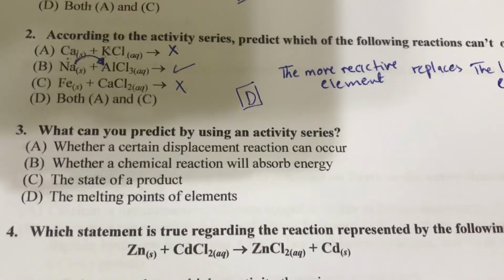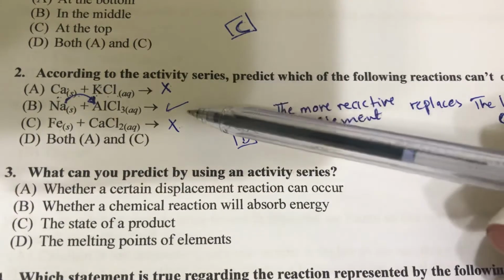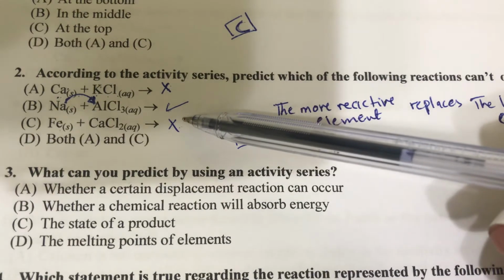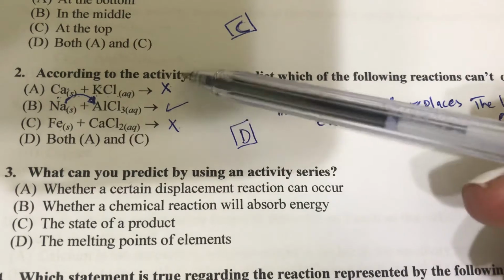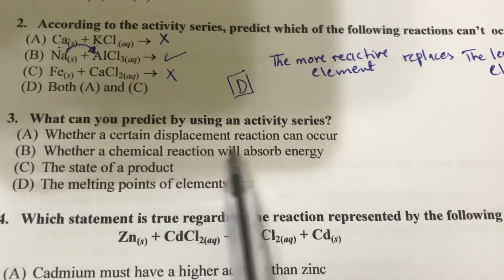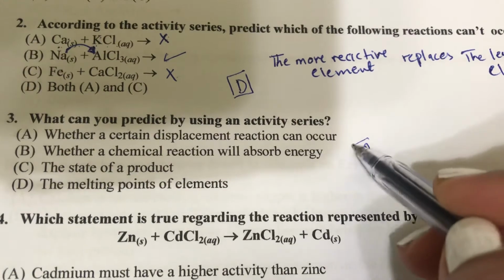Now question 3. What can you predict by using an activity series? So from this question, you can observe that from the activity series, you can predict whether a reaction occurs or not. So here, whether a certain displacement reaction can occur. Yes, this is the correct answer.